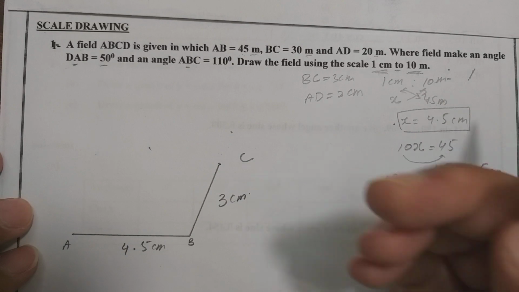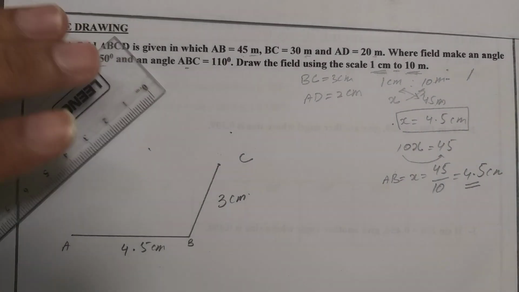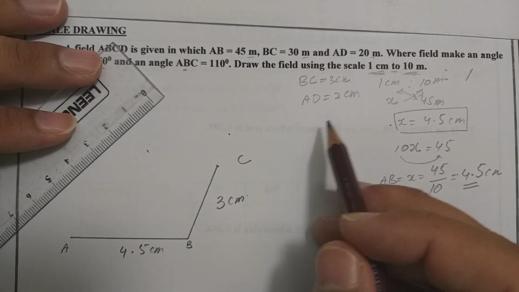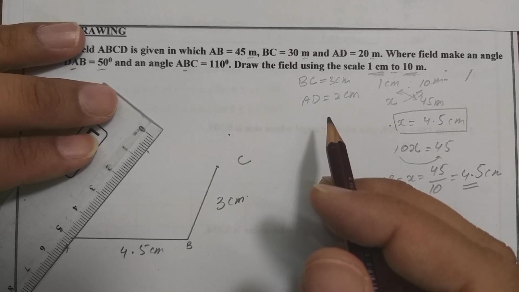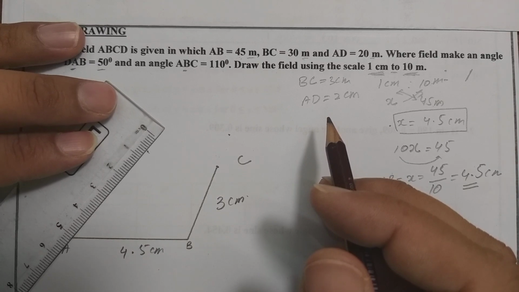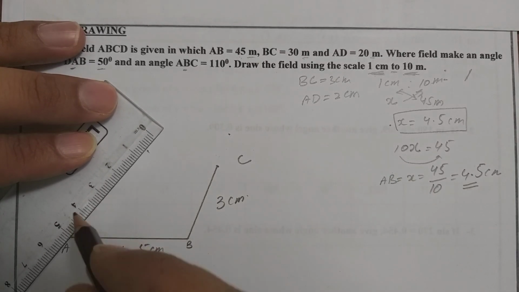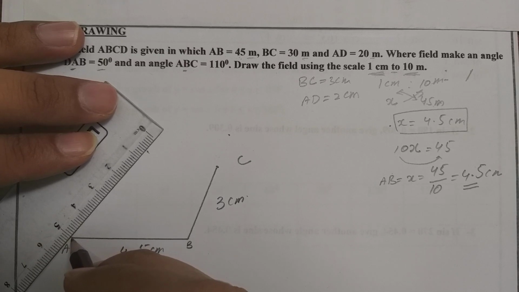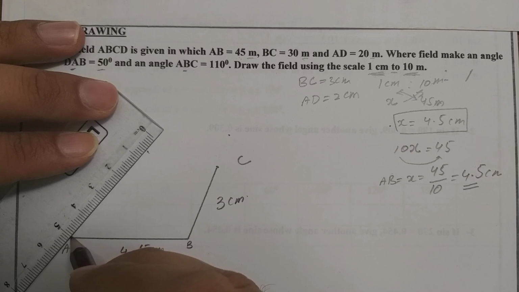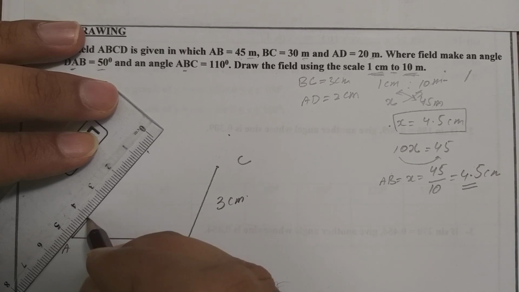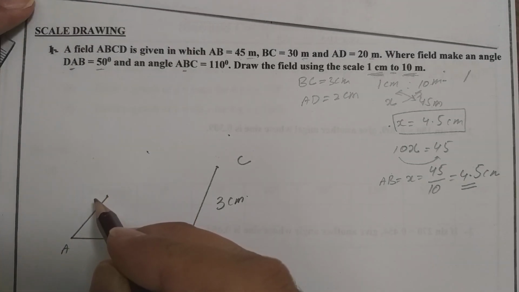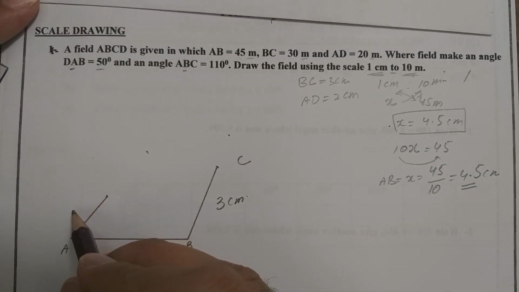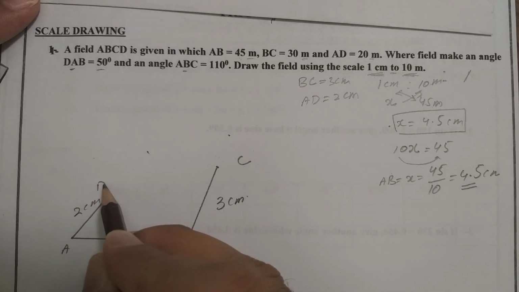We need to draw only 2 centimeters because the AD length is 2 centimeters. You should have a protractor, ruler, and pencil, and the pencil should be sharp. So 1 centimeter and 2 centimeters. So this is D, 2 centimeters.